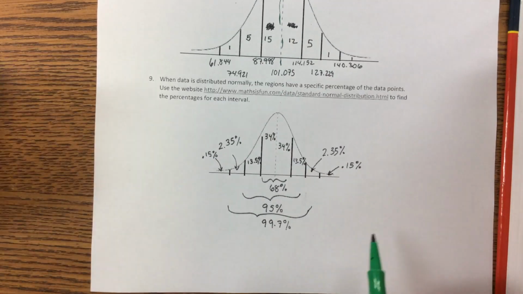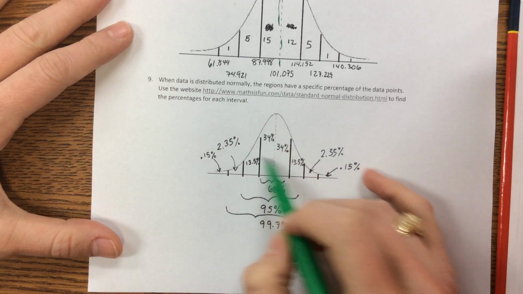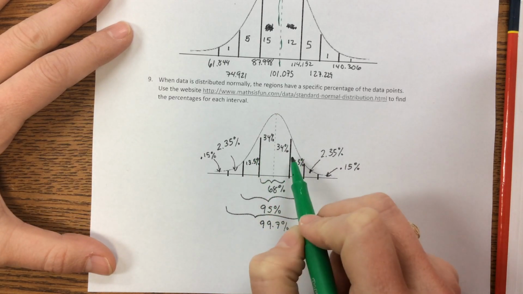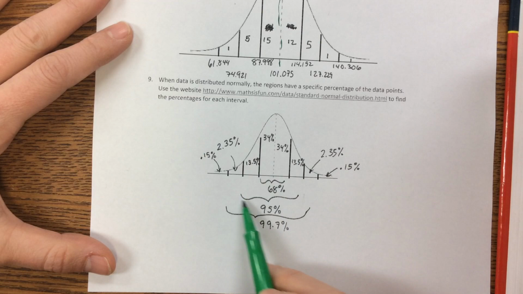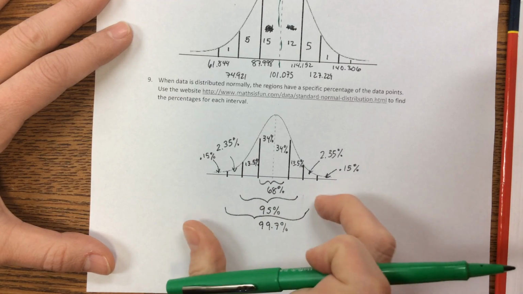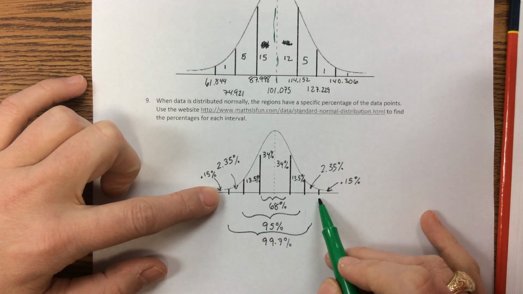When things are actually normally distributed, what happens is we have about 68% of our data within 1 standard deviation of the mean. So about 34% on this side, 34% on that side. And then there's 95% of our data that's within 2 standard deviations of the mean. And then 99.7% of our data is within 3 standard deviations of the mean.